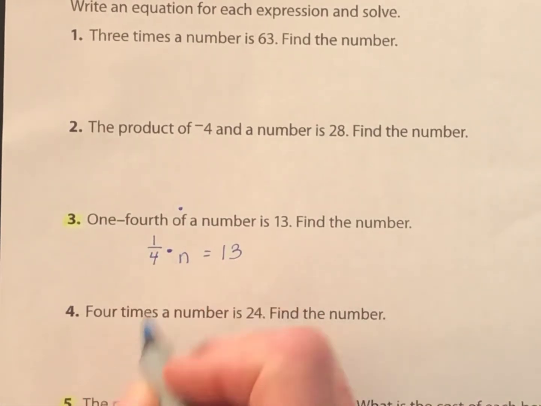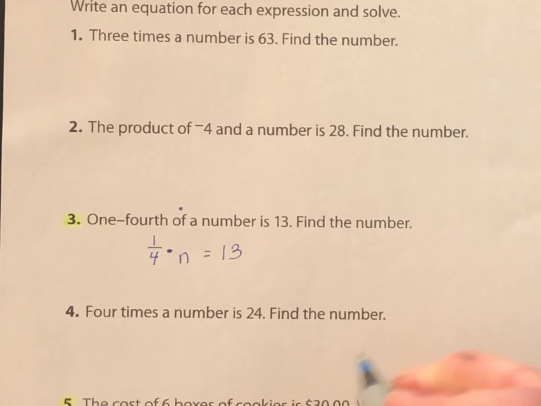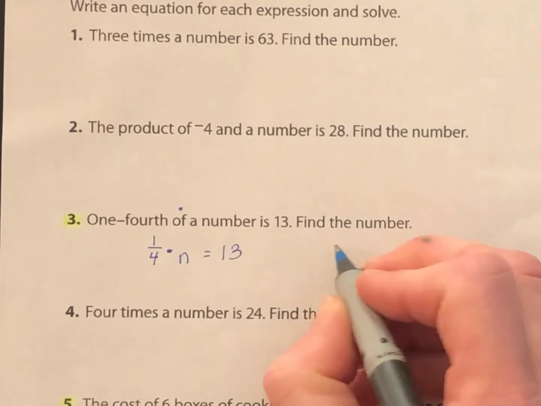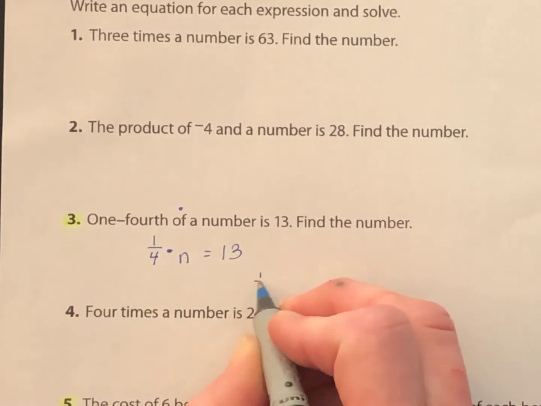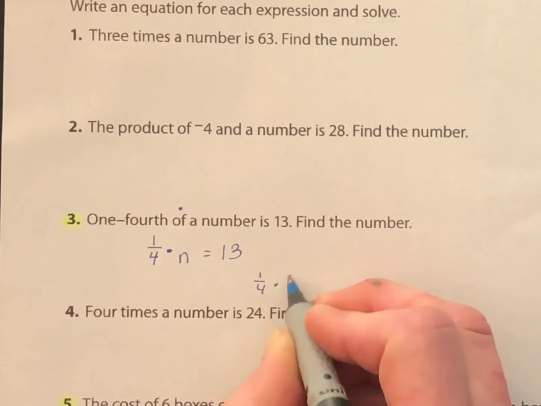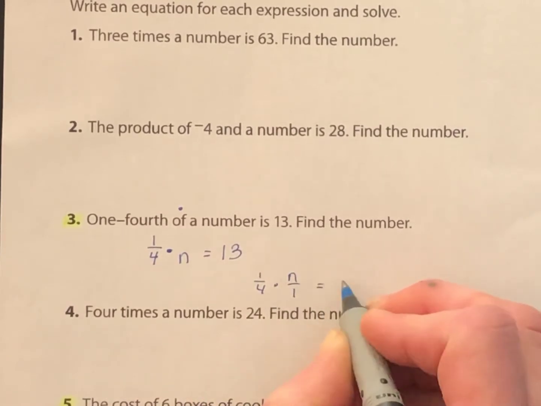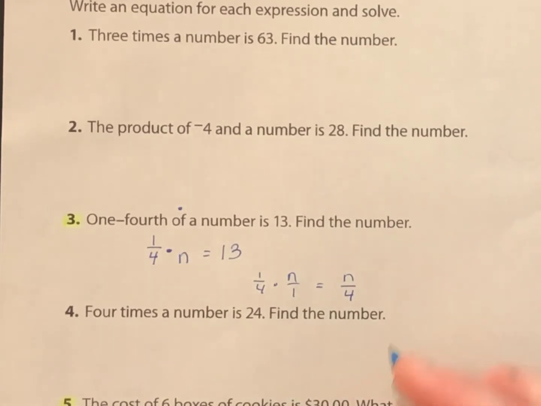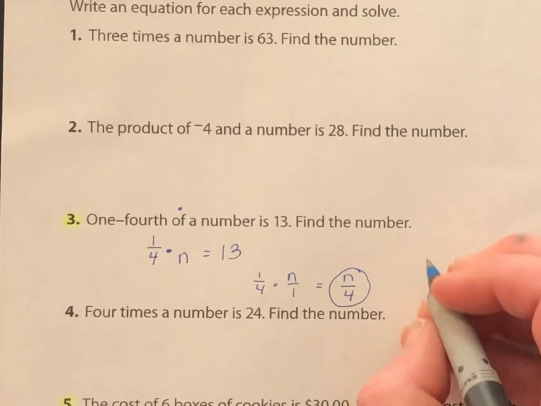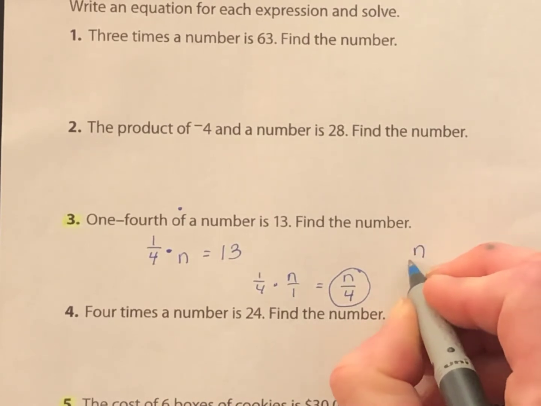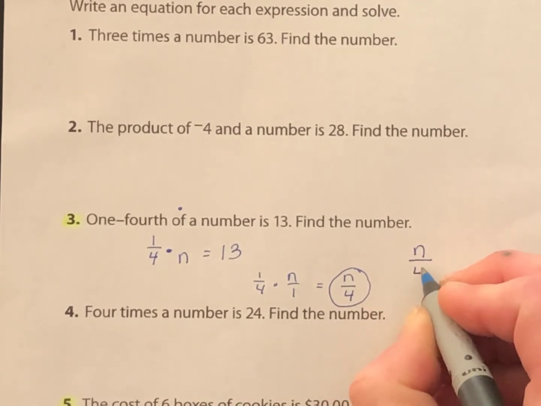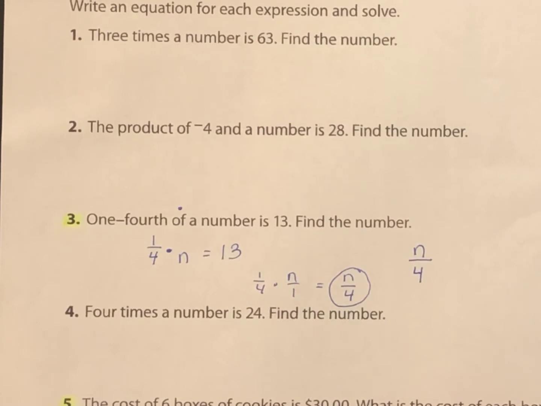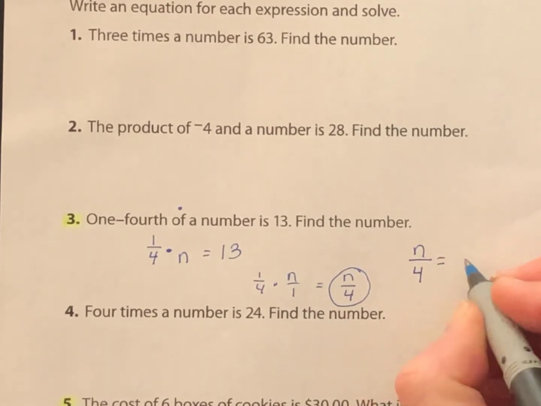So 1/4 times n, you can write it as 1/4 times n over 1 equals n over 4. So another way to write that, which is easier, is n over 4. So this is another way to show 1/4 of a number equals 13.